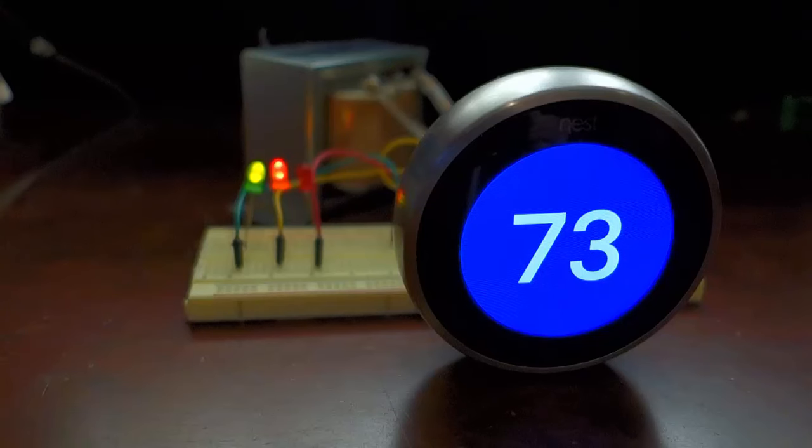To test this out, I have a Nest Thermostat connected to a 24-volt transformer with some LEDs wired up to show us what the Nest is doing. Currently, it's cooling my house to 73 degrees. The LED on the left means the fan is on. The LED in the middle is the air conditioner, and the heater is off, as expected.